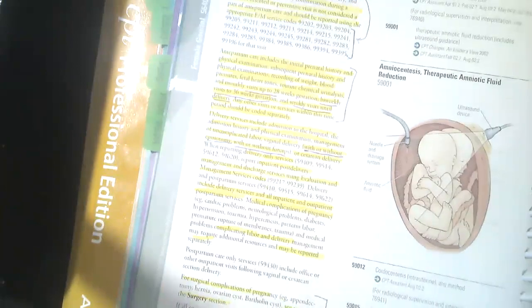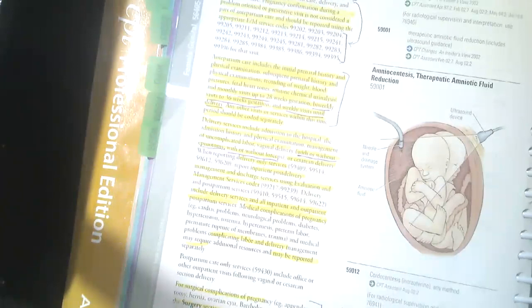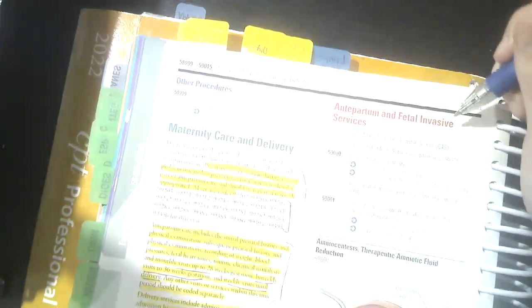So let's go through this. Like I said, this section's really good. Yes, I've highlighted it a lot, but that's just because I find it really helpful. I would read through it, highlight, and make notes about what works for you. Again, it's a really short section. You're not going to code that much from it for the national exam, so don't get too bogged down in all the details and all the minor little complications that you can get into, okay? Our first section is antepartum and fetal invasive services.